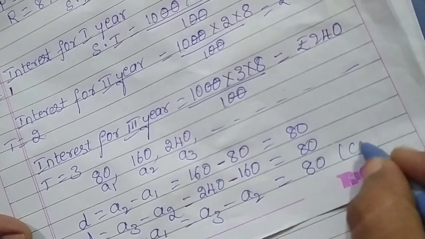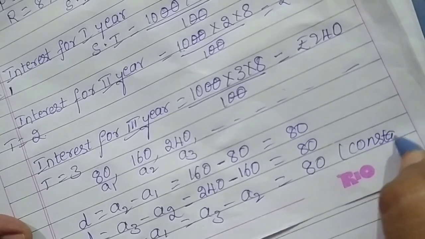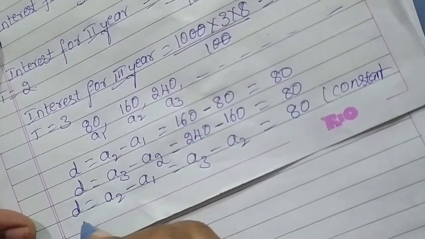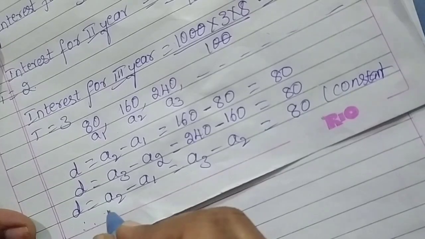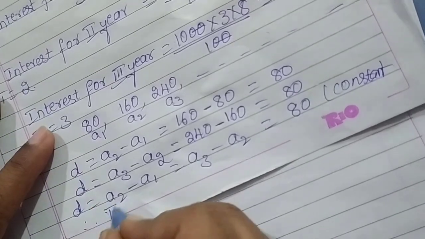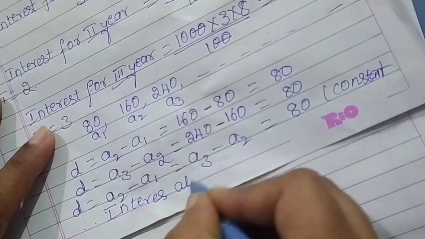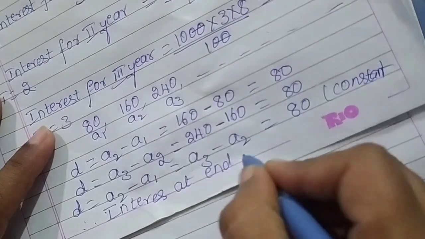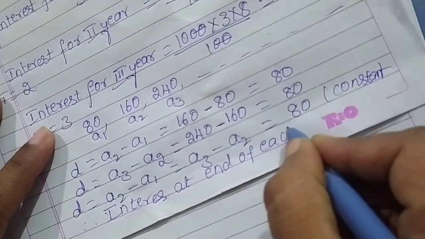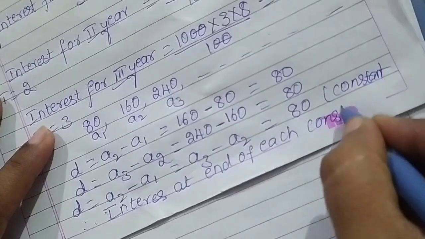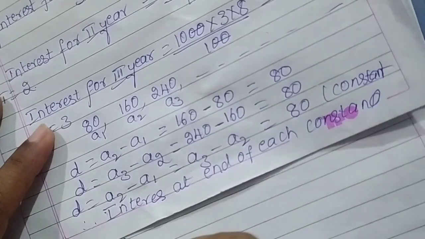So the common difference is constant. So what will we write? Therefore, the interest at the end of each year is constant. So therefore it forms an AP. Now we have to calculate the interest at the end of 30 years.